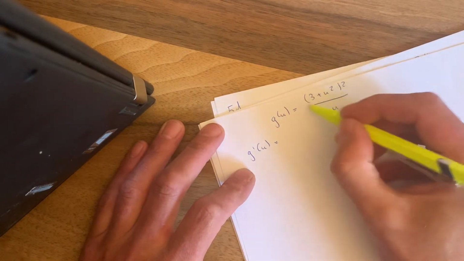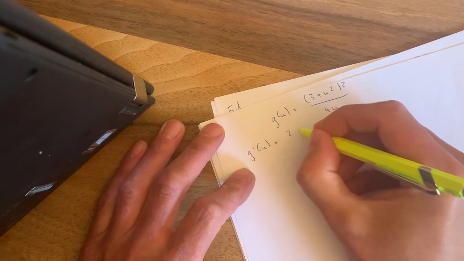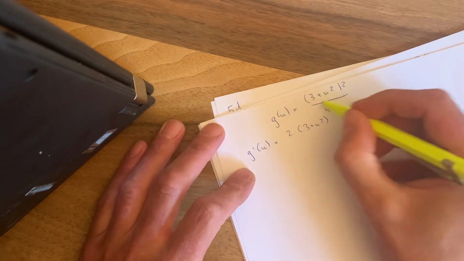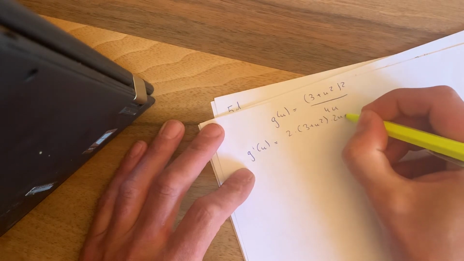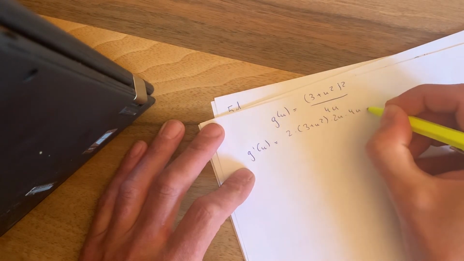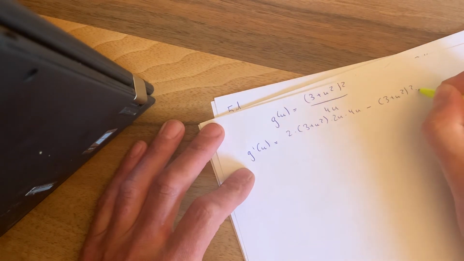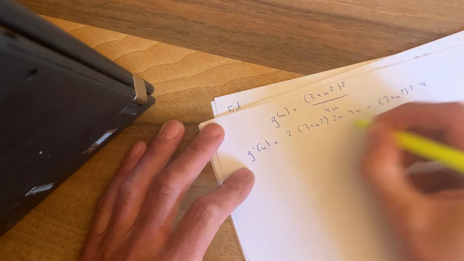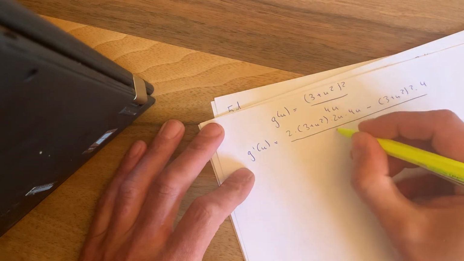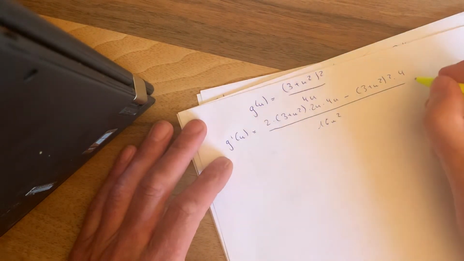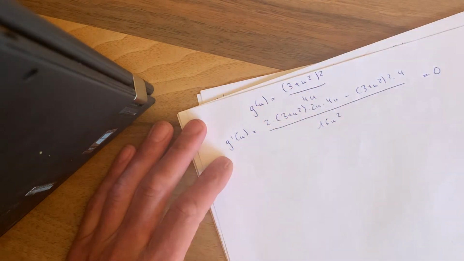Moreover, up here, we are going to use the chain rule, so it's 2 times 3 plus u squared times the derivative of what is inside the bracket times the lower part minus the upper part times the derivative of the lower part, and the whole thing divided by the lower part squared. And this, of course, is going to be 0.